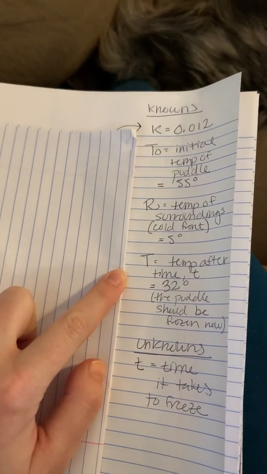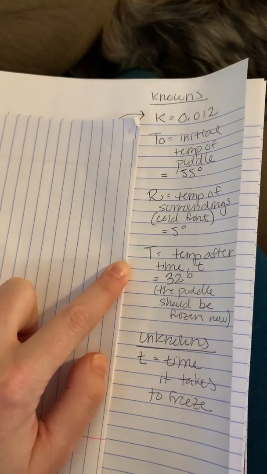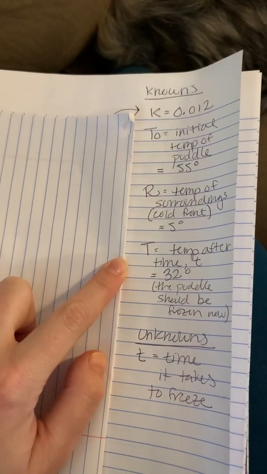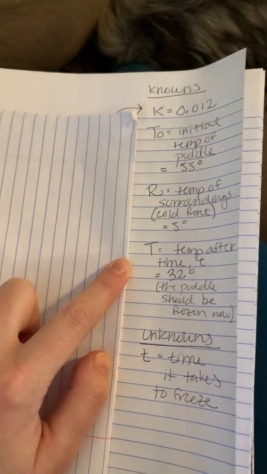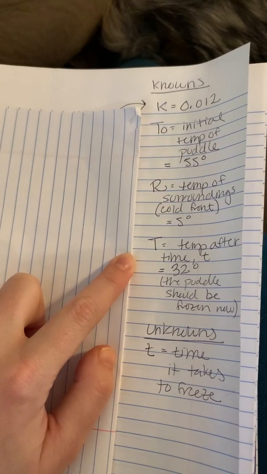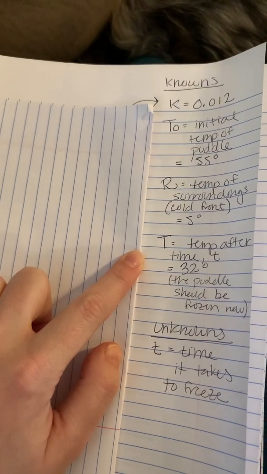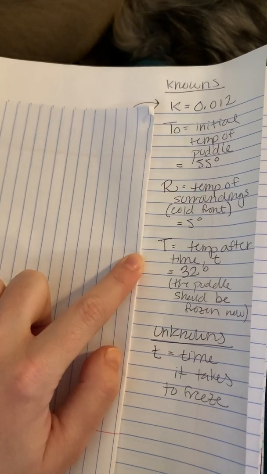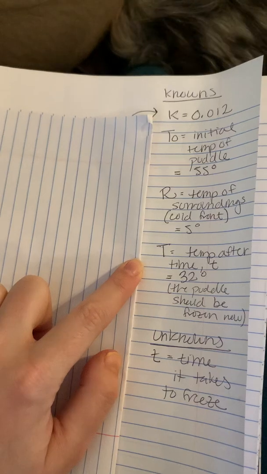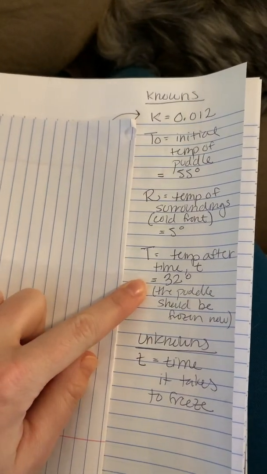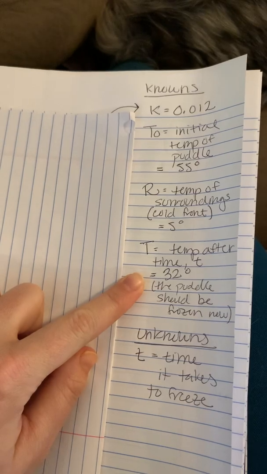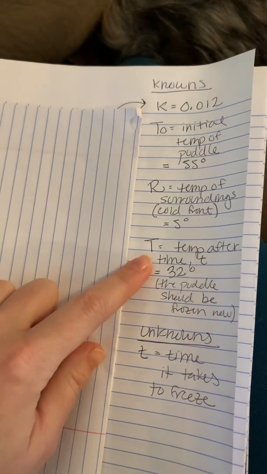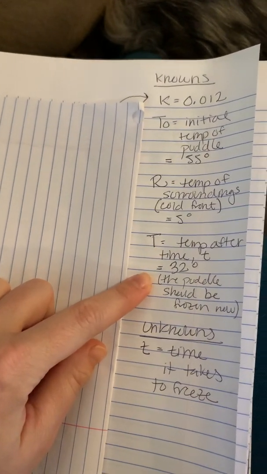Our regular capital T without the sub-zero indicates the temperature after our time has passed. Okay, so it's wondering how long it's taking for that puddle to freeze, okay? So at the end of this scenario, that puddle is frozen. So we need to plug in 32 degrees so that we make sure we're indicating that that puddle is frozen at the end here, right? So this is present time temperature of 32 degrees, okay?